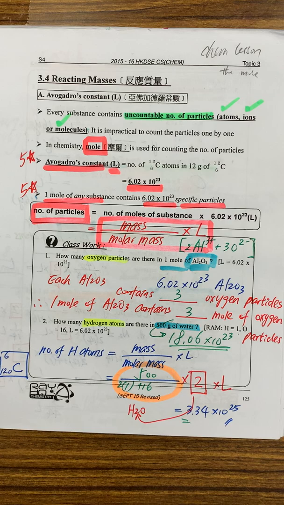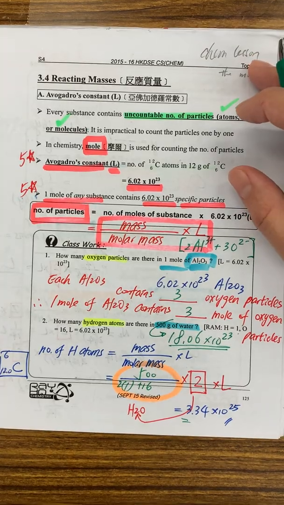Topic 4, acid-base, asking you for calculations of molarity and concentrations. And part 3 will be in topic 8, chemical reaction energies, asking you for enthalpy change of reactions. Okay, let's go back to here.